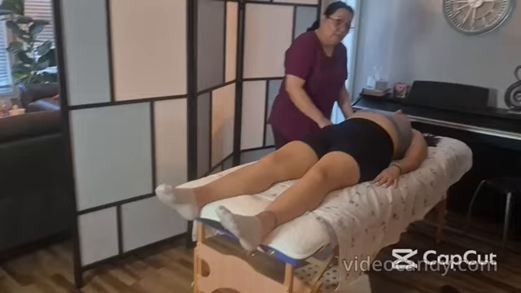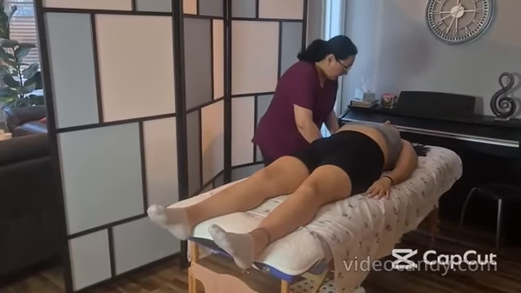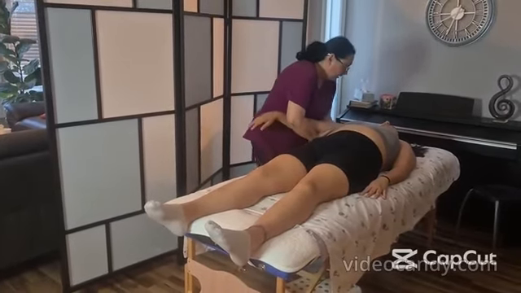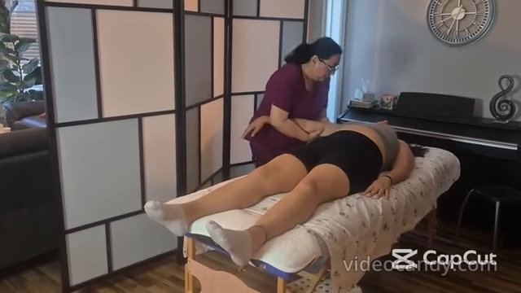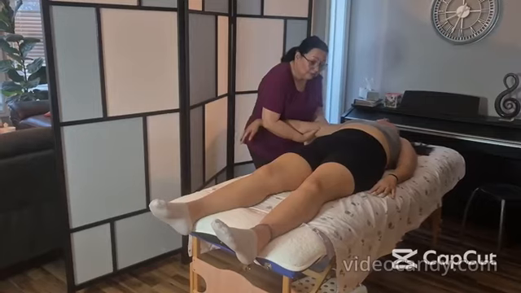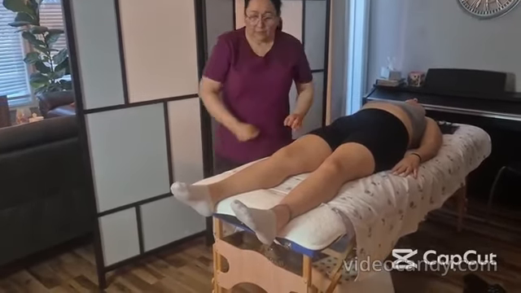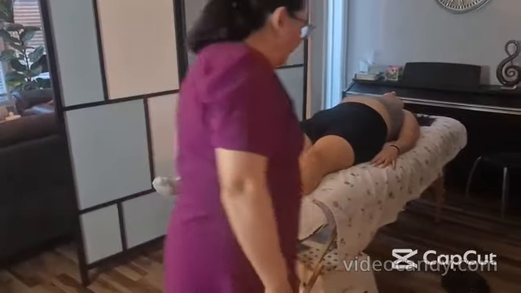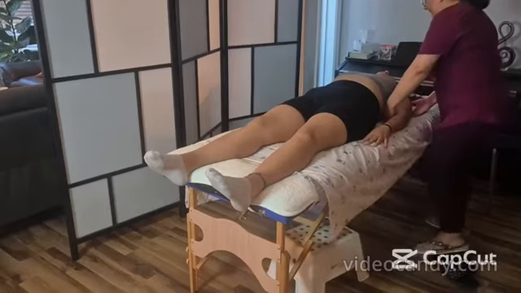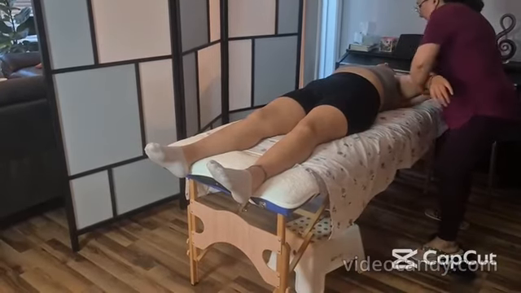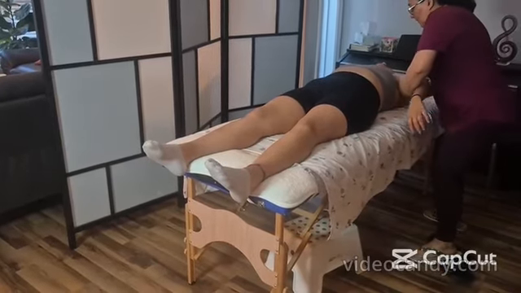Continue with the arms the same. And do traction and contraction, traction and contraction. And doing the same for the other side. Traction and contraction.